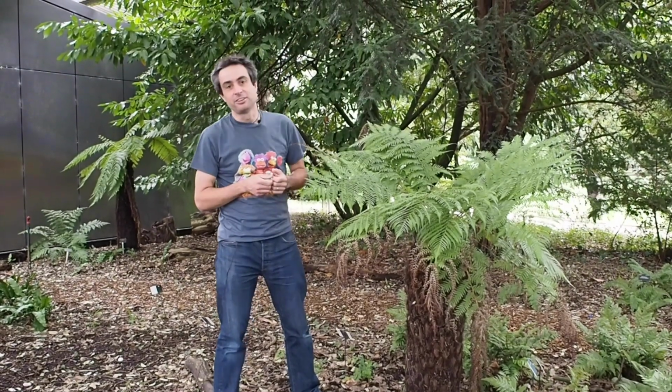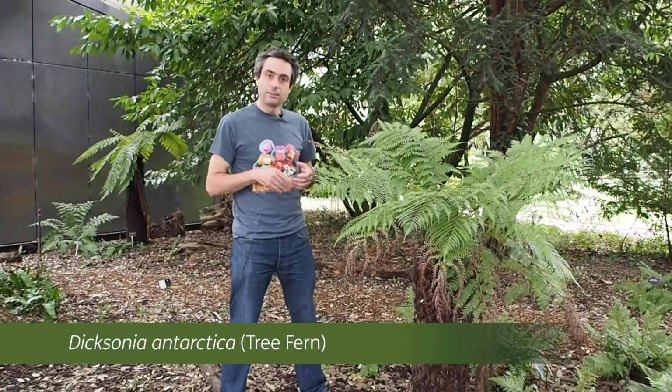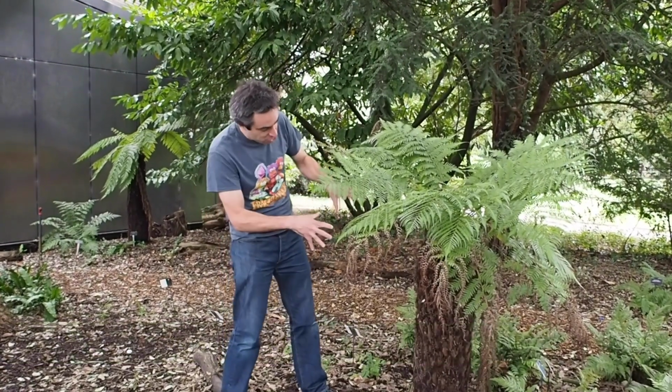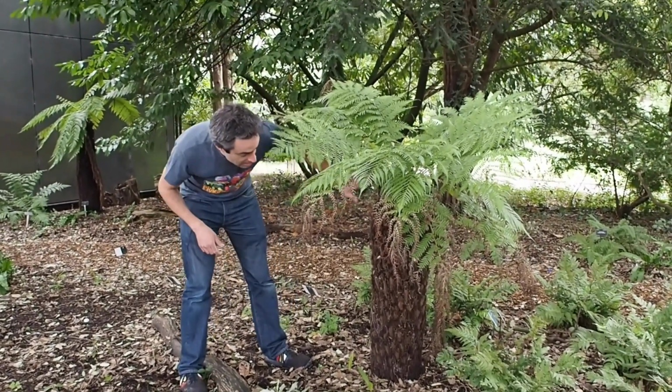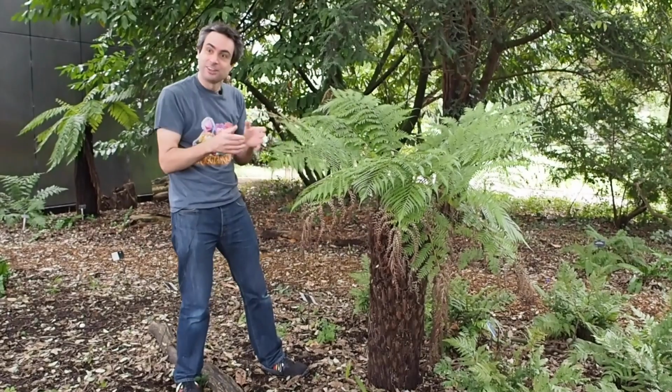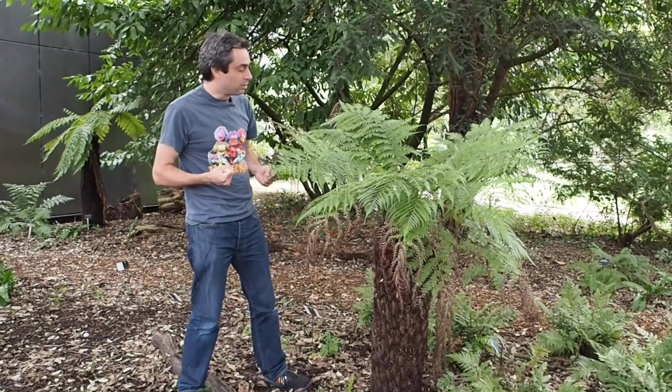This is a tree fern. It's called Dicksonia. It's native to Australia, and it's not really a tree. This is not a trunk. This is the remnants of all of these fronds which have grown up. We actually cut them off to make it have a nice looking trunk to support it. But in the wild, they would simply fall off.